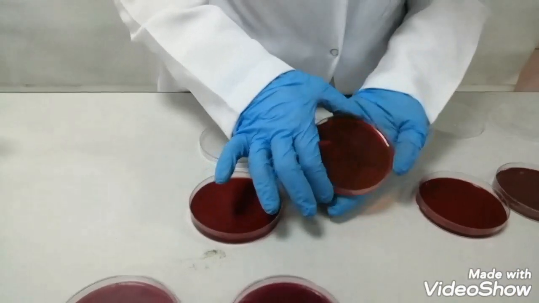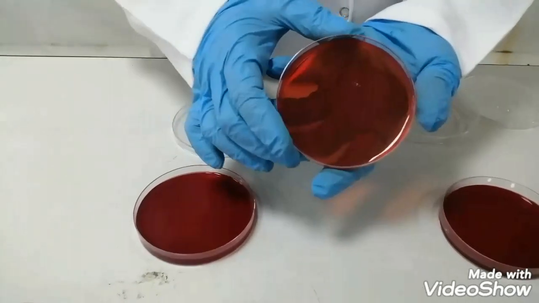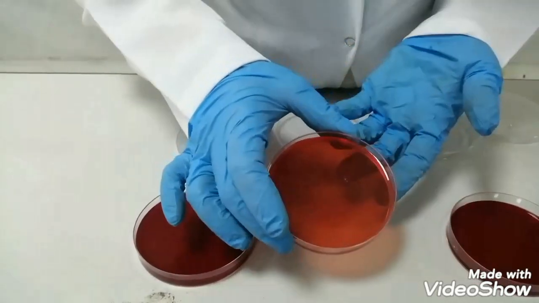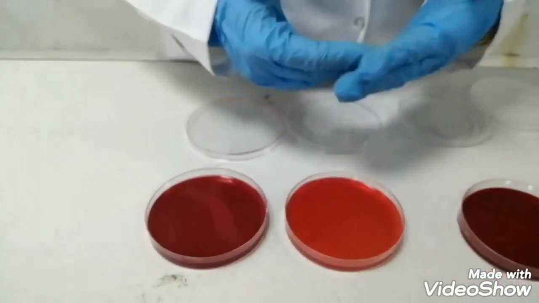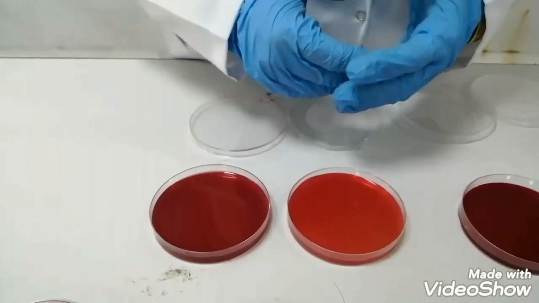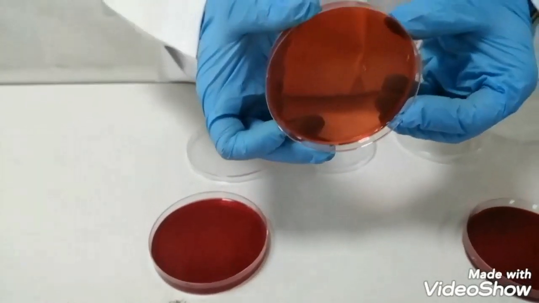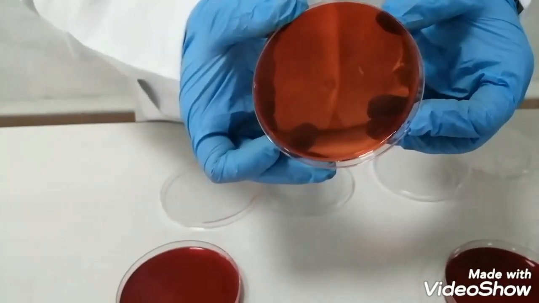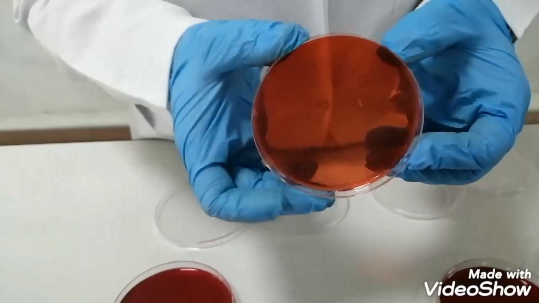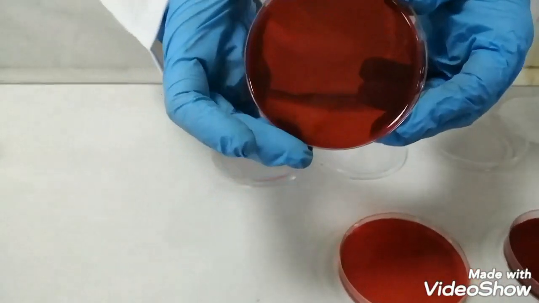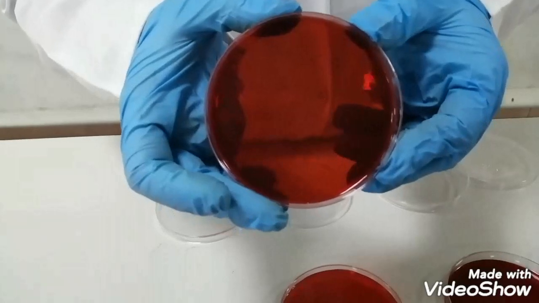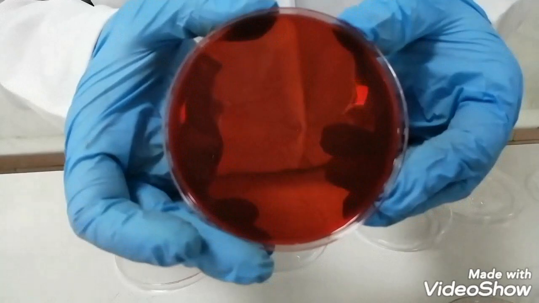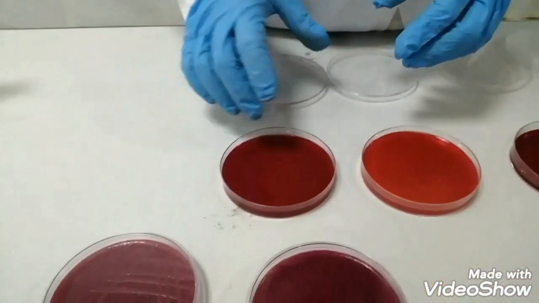Another type of culture media is the selective culture media, like mannitol salt agar and MacConkey agar. Selective culture media means it contains substances that enhance the growth of certain microorganisms and inhibit the growth of others. So mannitol salt agar is selective for Staphylococcus aureus, and other species of genus Staphylococci cannot grow on this media. And this is the MacConkey. It is also selective for gram-negative bacteria because it contains bile salt that inhibits the growth of gram-positive bacteria.